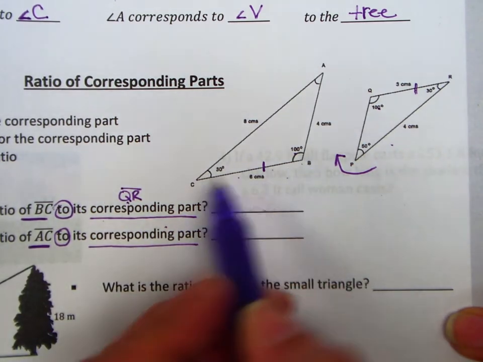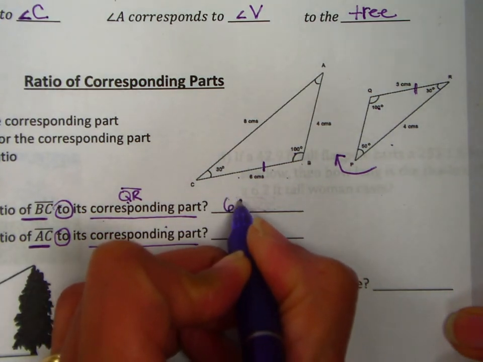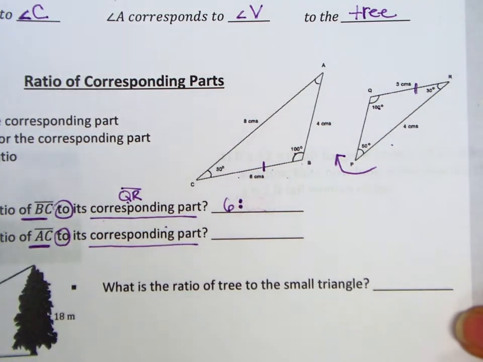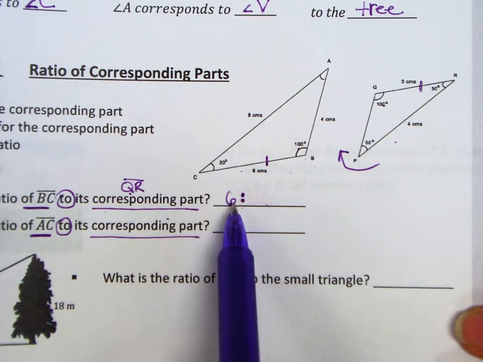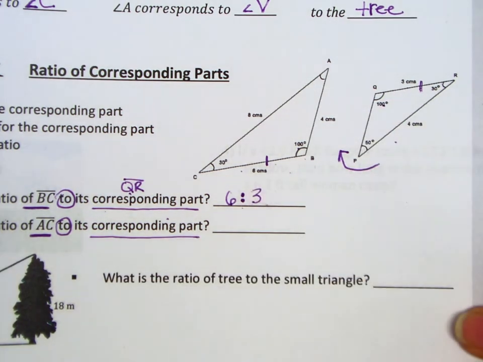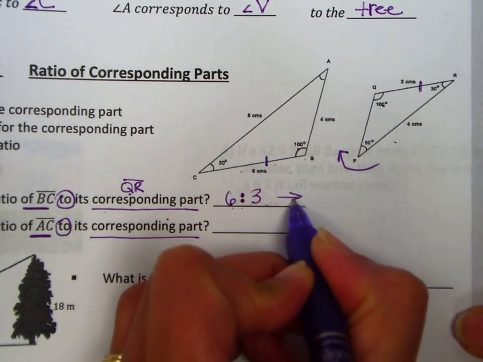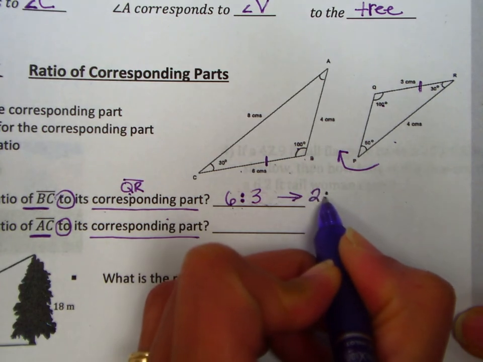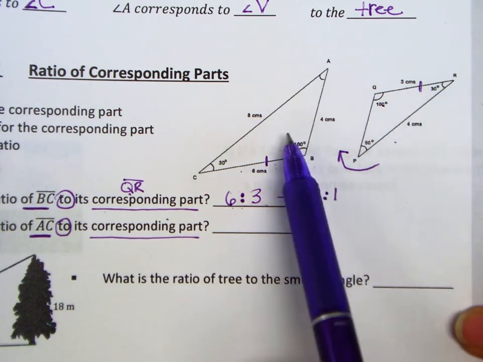The measurement of BC is 6 centimeters. And when you write ratios, when you're comparing figures, you write it with the colon. You can write it as a fraction and then turn it into a colon when you're done. But it's just as easy to start out and write 6 to 3. Now that can be simplified by dividing both of those by 3. So when we simplify it, it becomes 2 to 1. So the ratio of the larger segment to the smaller segment is 2 to 1.